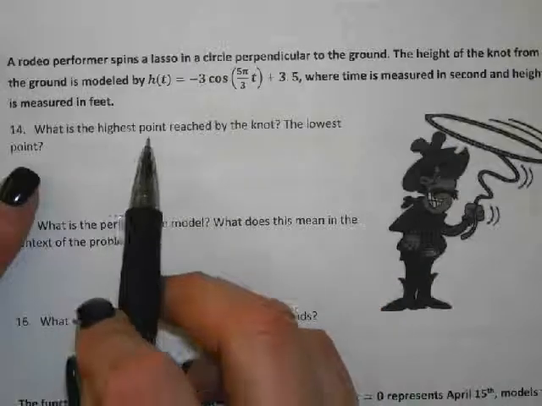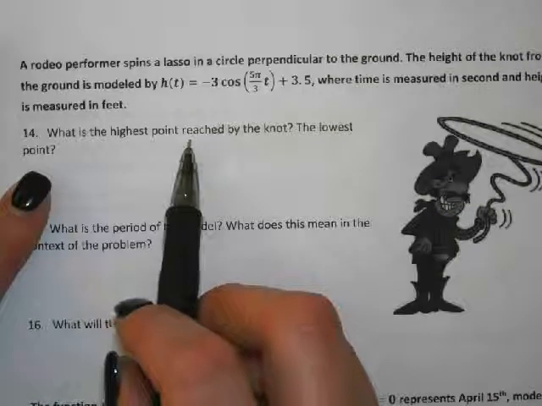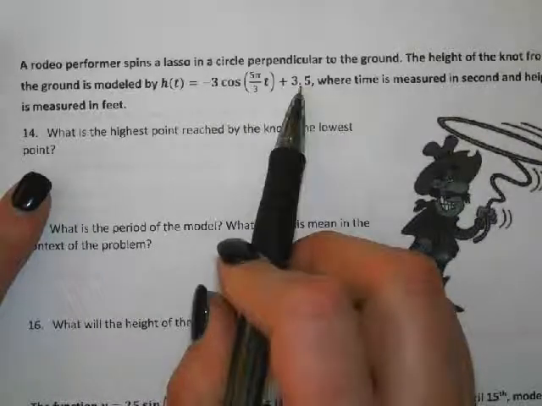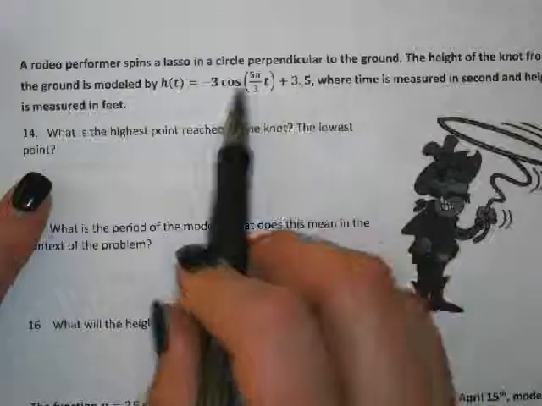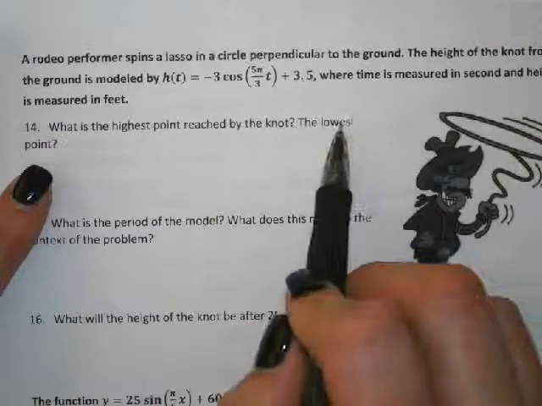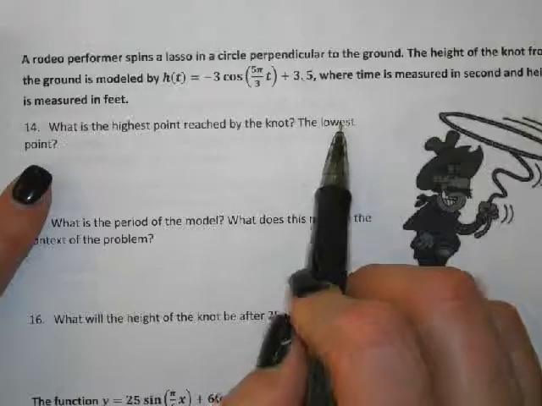All right, so what was the highest point reached by the knot? It'd be 6.5, yeah. So 3.5 is the midline. If you add the amplitude to the midline, you get 6.5. So that would be the highest point. What's the lowest point? 0.5, because you have 3.5 minus 3.